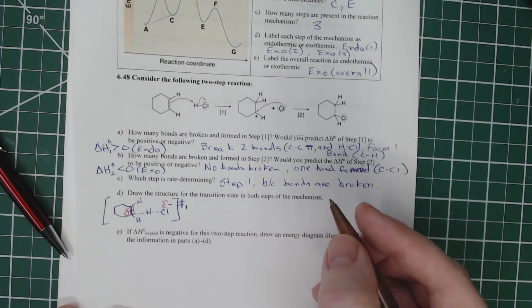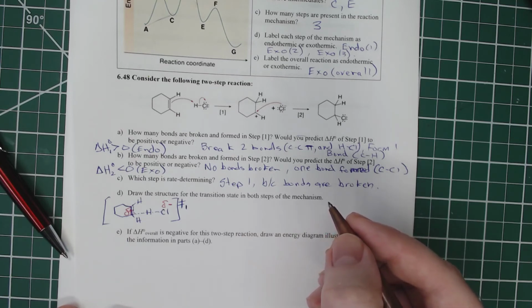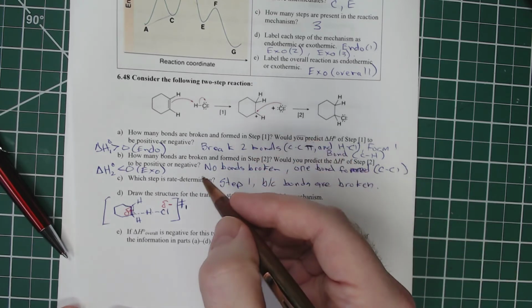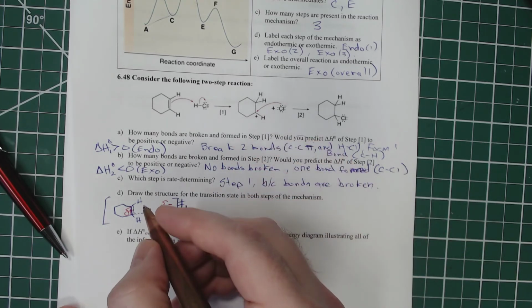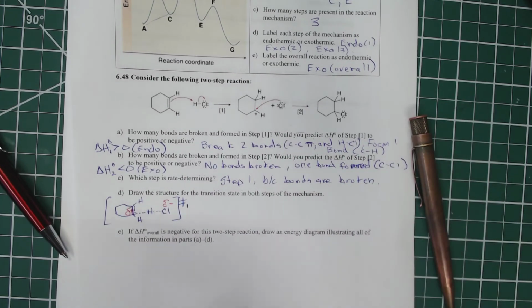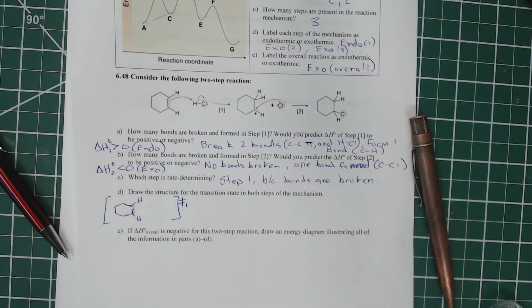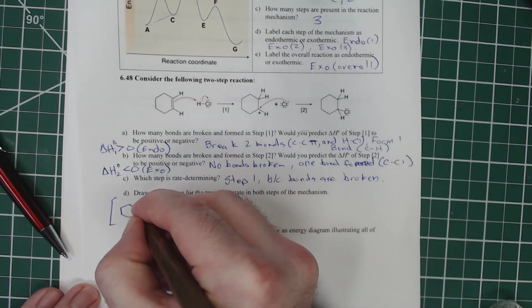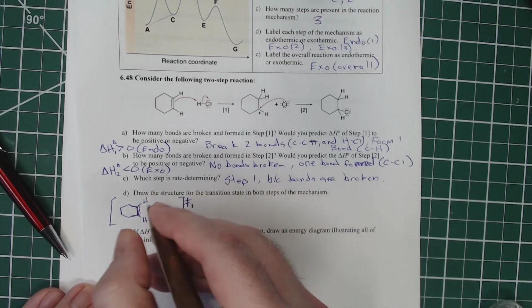Now for our next step, and I just realized that I put the hydrogen onto the wrong carbon. So I'm going to fix that. Just give me a second. Okay, I paused that for a second so I could redraw this. We do have that partial bond here.